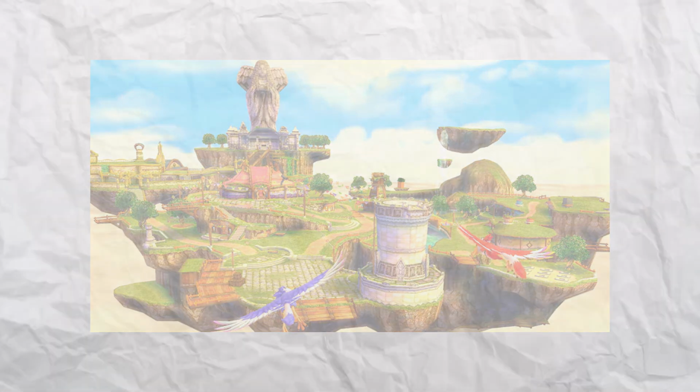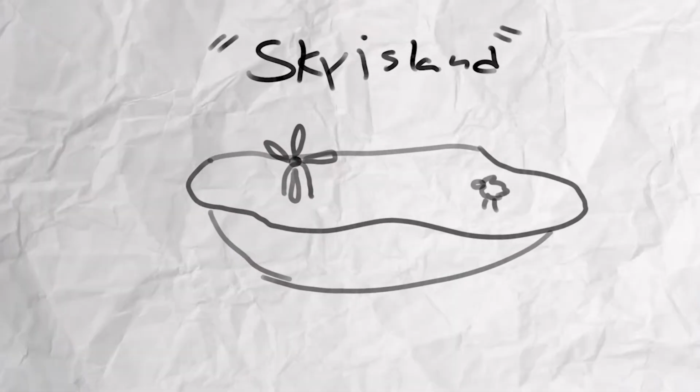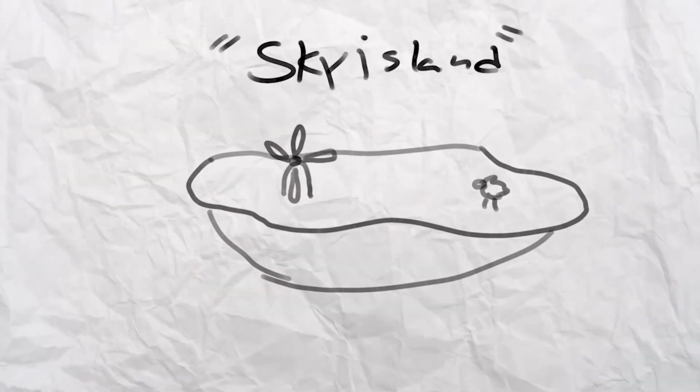But whatever, I'm gonna fix a name sometime soon that is hopefully good. But for now, let's talk about this quotation mark Sky Island.